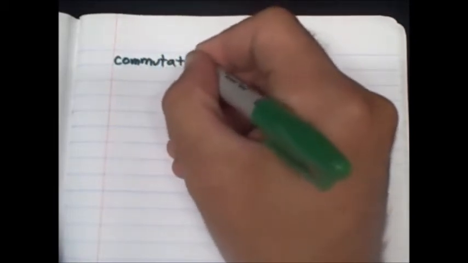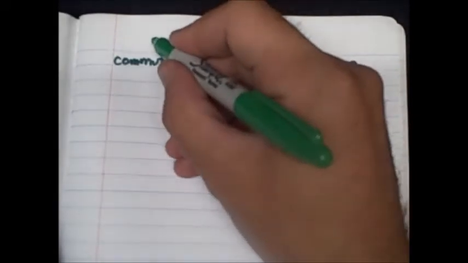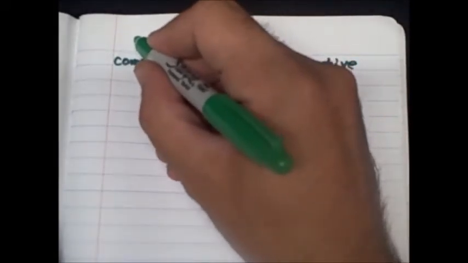On the next page of your math journal, we're going to focus on the other 2 properties of multiplication. And they were the commutative and the associative. And the commutative tends to be 2 numbers being multiplied by each other.